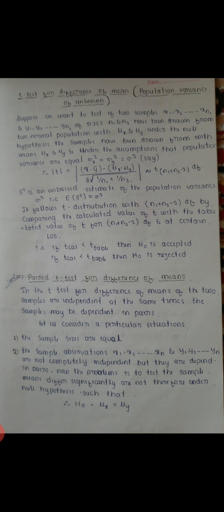Suppose we want to test if two samples x1, x2, and so on up to xn1, and y1, y2, and so on up to yn2, of sizes n1 and n2, have been drawn from two normal populations with means mu x and mu y under the null hypothesis, and under the assumption that the population variances are equal: sigma x square is equal to sigma y square, that is equal to sigma square, say.